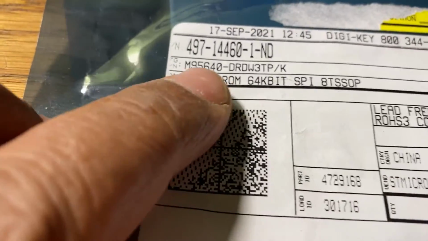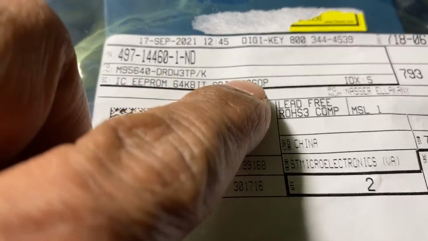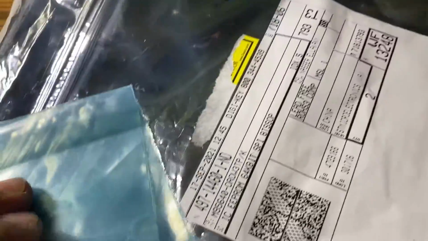Okay, so this one is 95640, but this one is the SSOP. This one is good for Honda. Let me show it to you very fast right here. When you get this one, it's better to have this EEPROM, otherwise you're going to have to replace the whole ECU. So this one is the SSOP, right here.